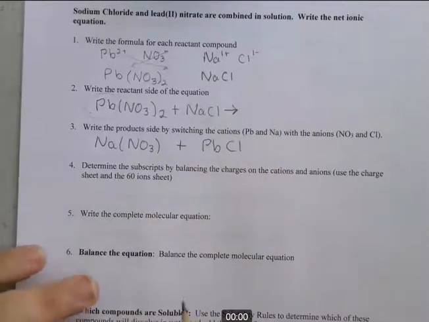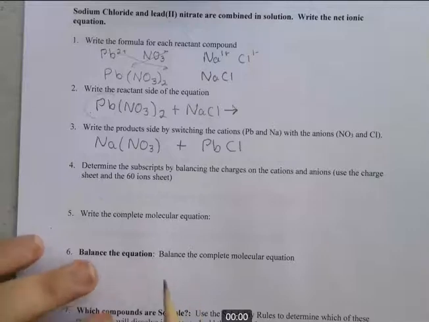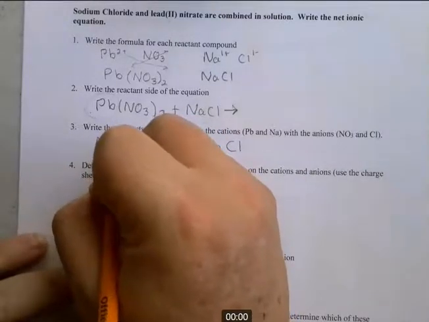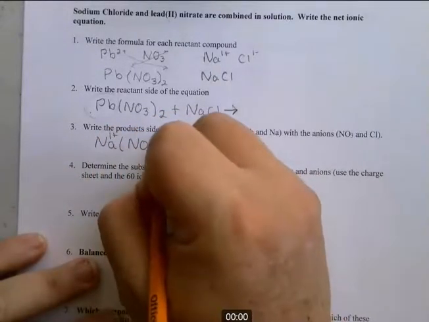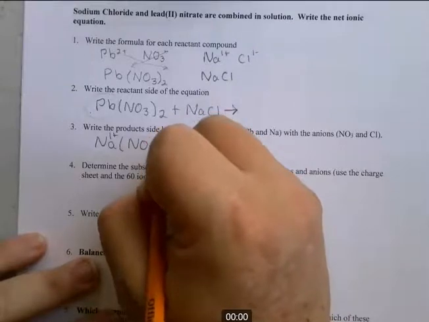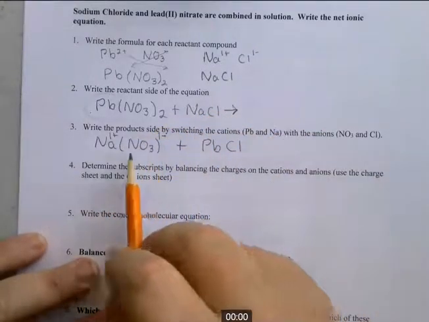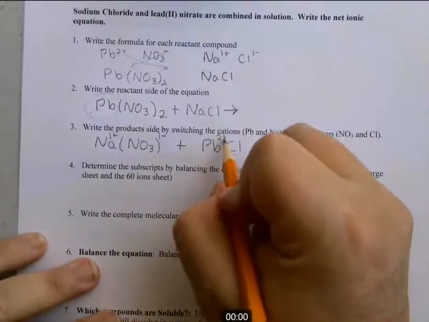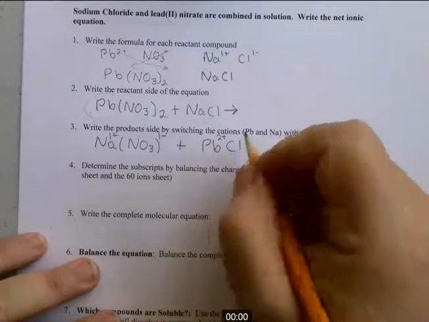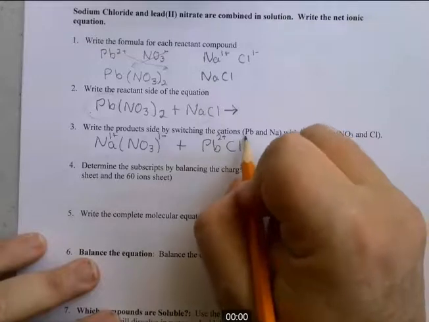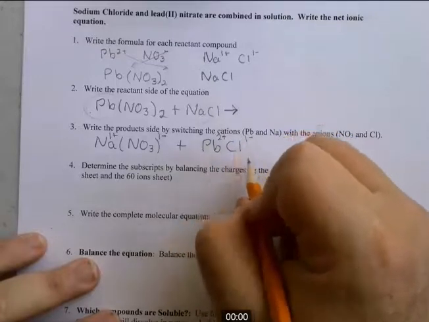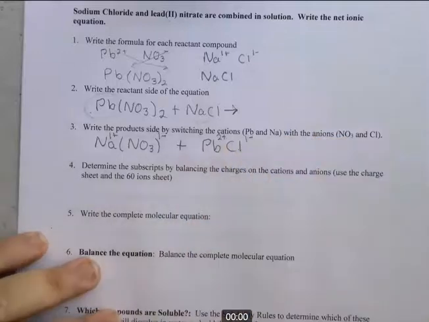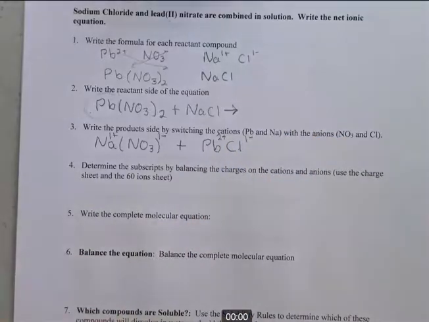Now we have to be sure it's charge balanced. So the Na is a 1+, and the NO3 is a 1-. Okay, so that's charge balanced. The Pb is a 2+. The Cl is a 1-. So you're going to crisscross the arrows. You're going to need 2 Cl's to balance out with 1 Pb.